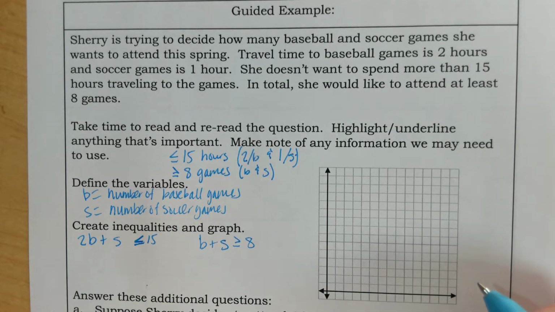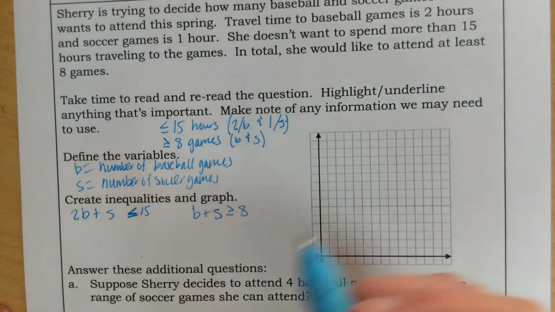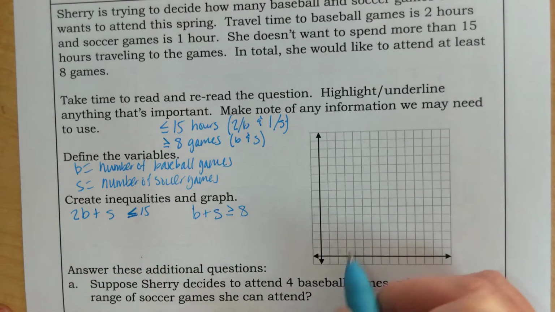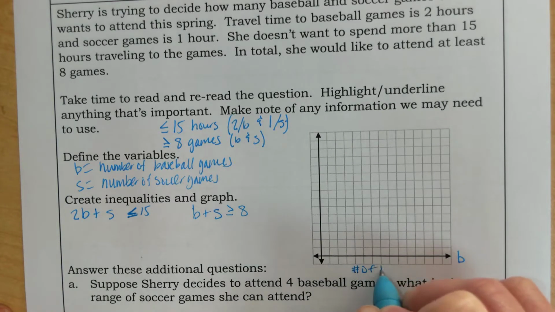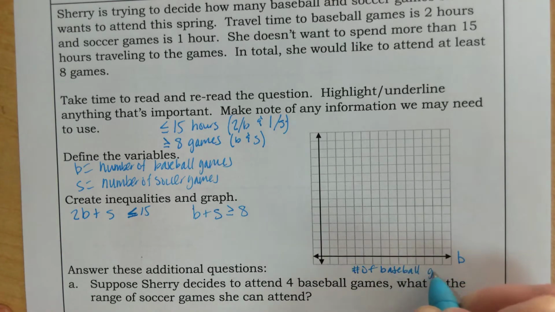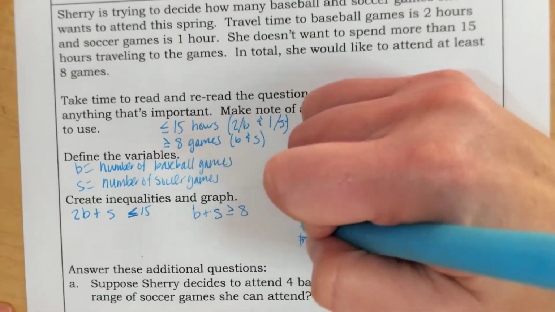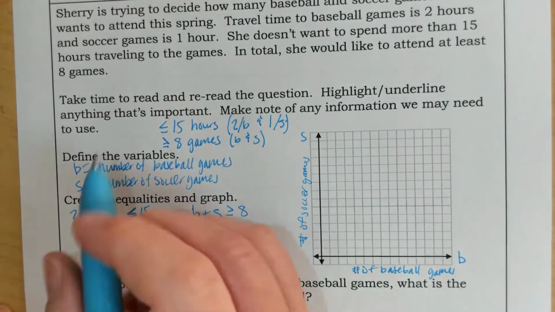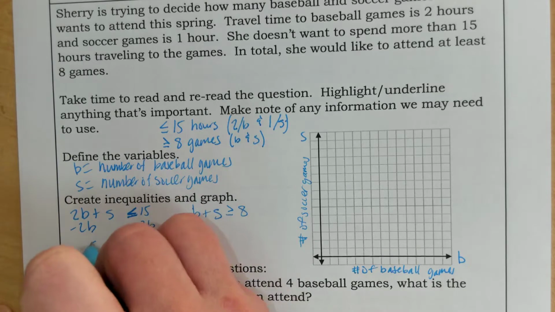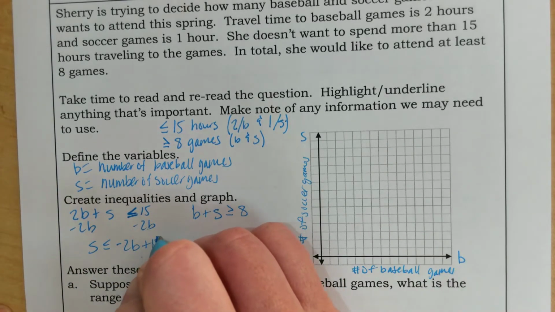Okay, so when we go to graph these, just like we talked about with linear inequalities, we need to rearrange them and get them into slope-intercept form. So I'm going to treat B as my x value, so these are going to be the number of baseball games. And I'm going to treat y as my S, and so that is going to be the number of soccer games. So I need to solve for S on these. So I'm going to subtract 2b, and I get S is less than or equal to negative 2b plus 15. And that's going to be the first inequality that I graph.